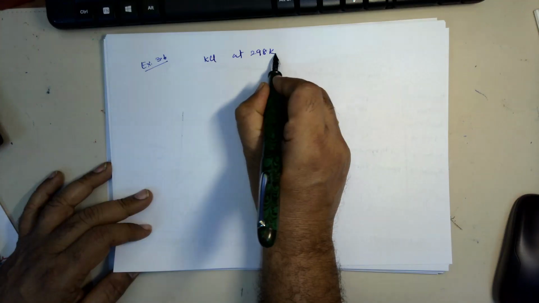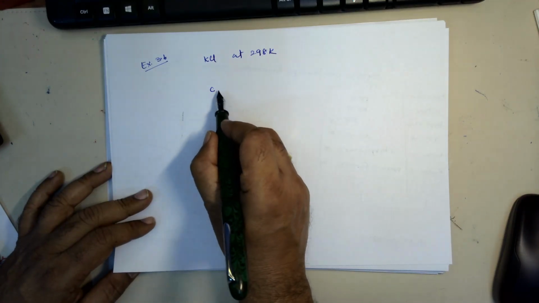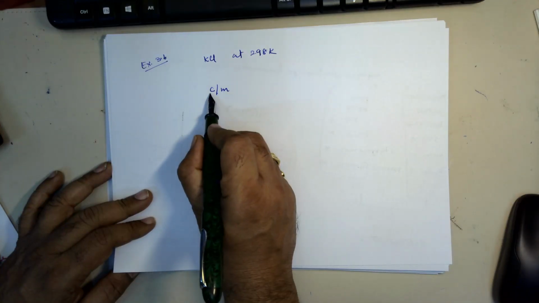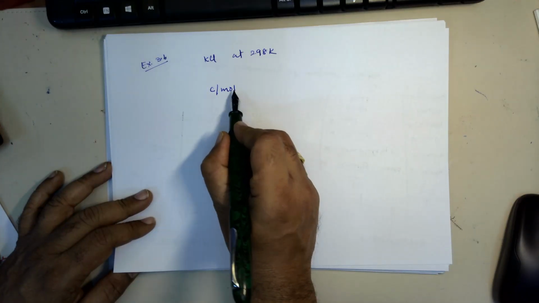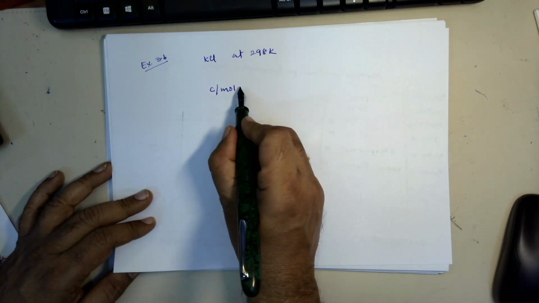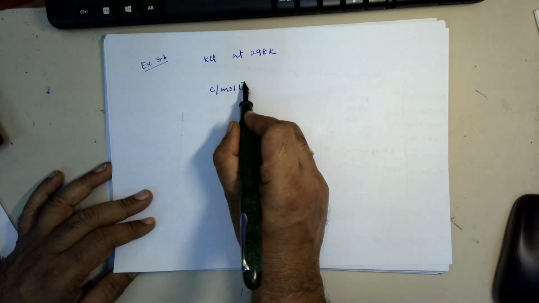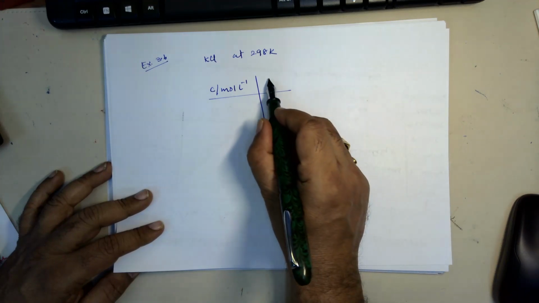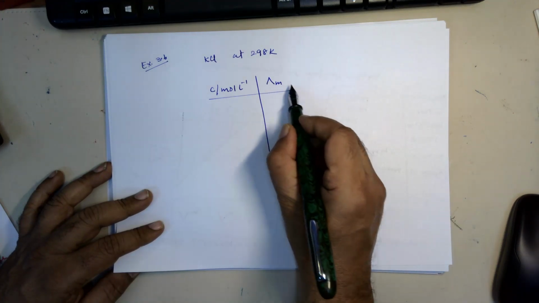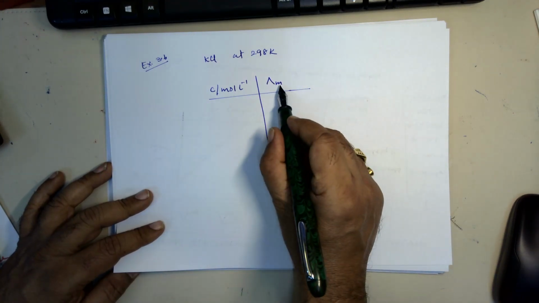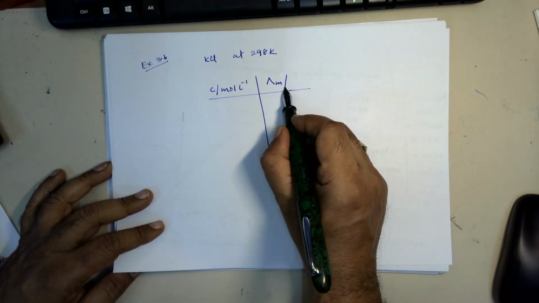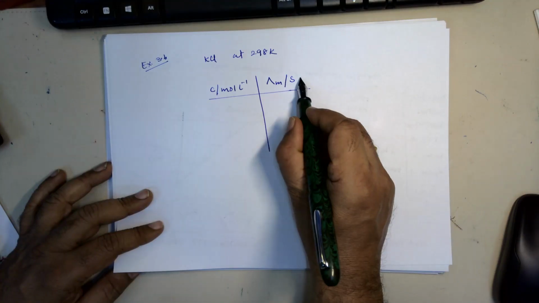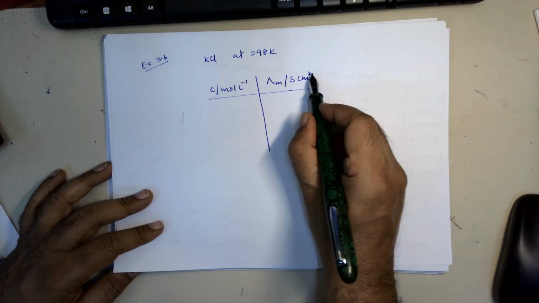You can note down. They are given the values of C, the concentration, in terms of mole per liter. And here they are given the lambda m at certain concentration, with the unit Siemens square centimeter per mole.